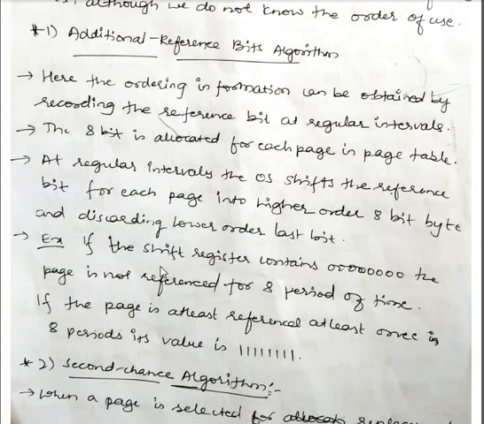At the regular interval of time, if the shift register contains 8-bit zeros, it means that in 8 periods of time this particular page is not at all used. Suppose the shift register contains all ones, then it means this page in the 8 periods of time is referenced at least once.